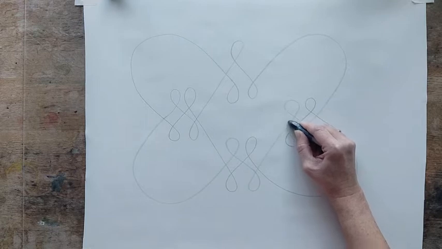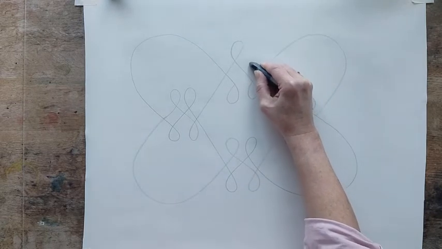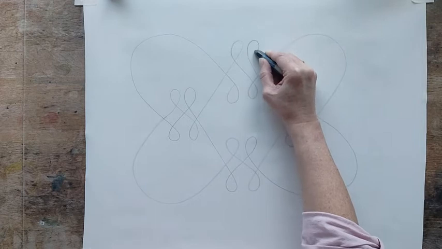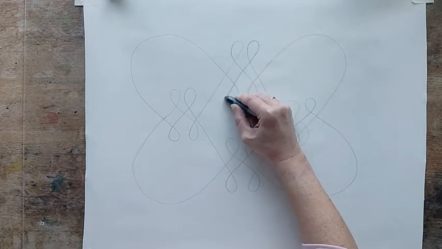Oops, these 2 loops cross over each other, and then diagonally up and create a loop, and then we meet up with the line where we started.